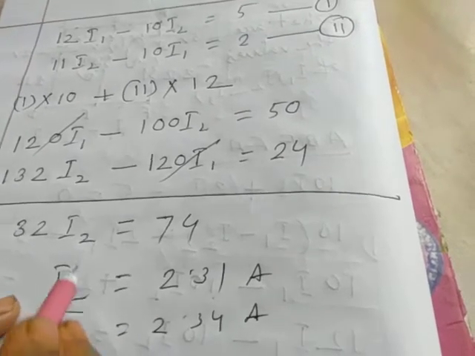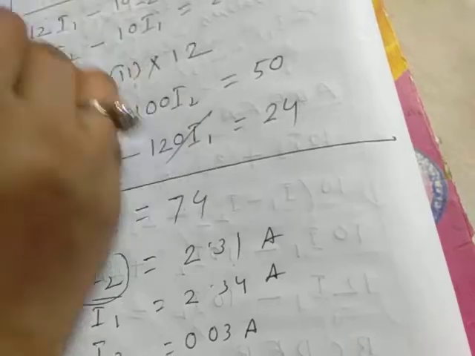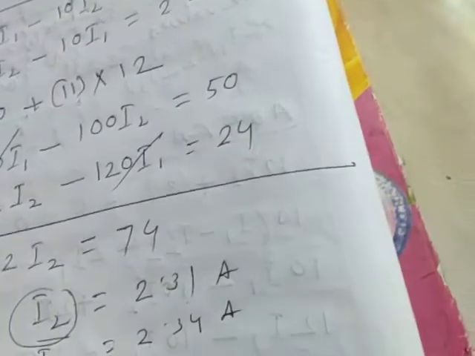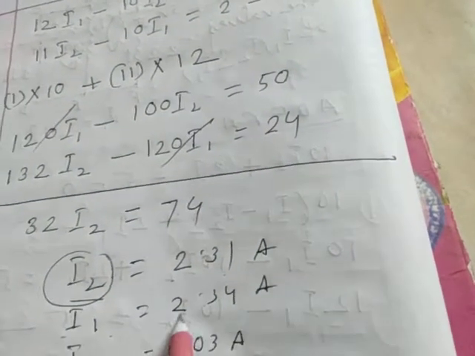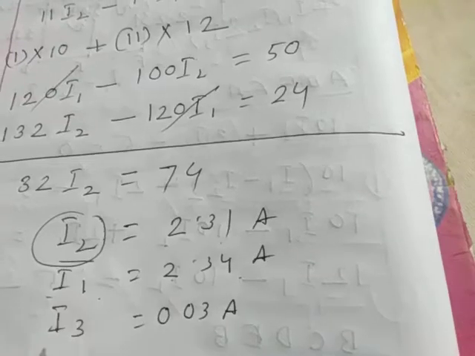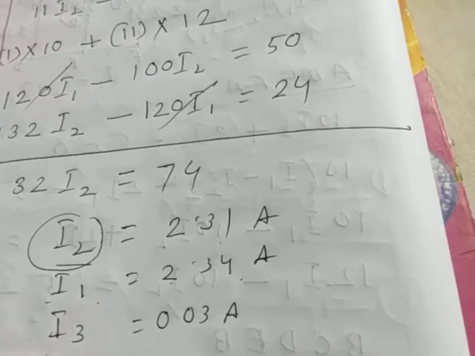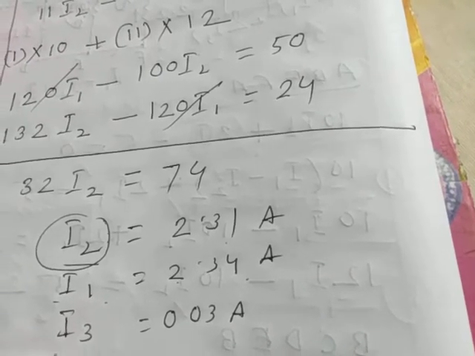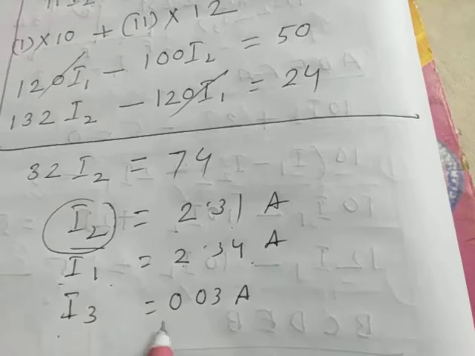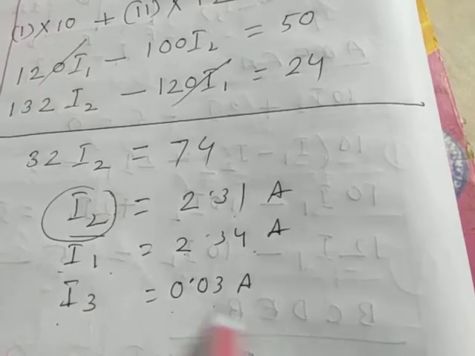If you put the value of I2 in either of these two equations, you get the value of I1 equal to 2.34 ampere, and you know I3 equal to I1 minus I2, so it comes 0.03 ampere.